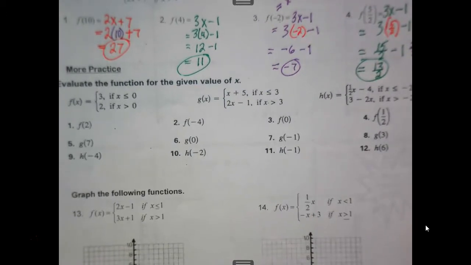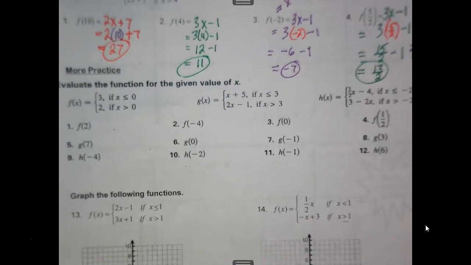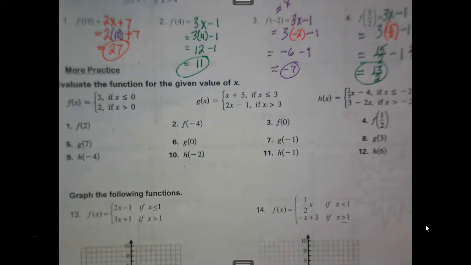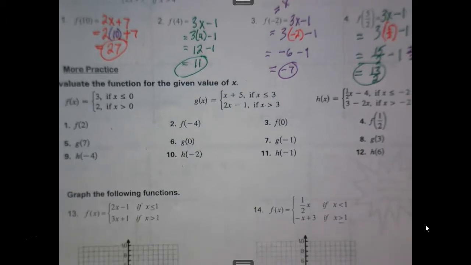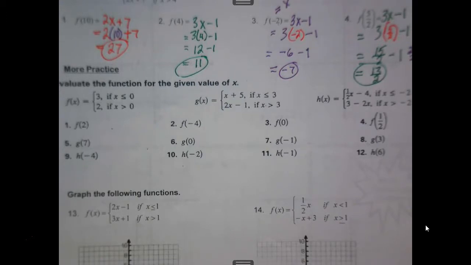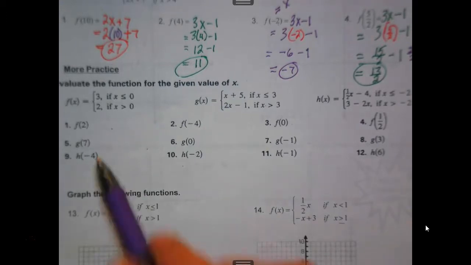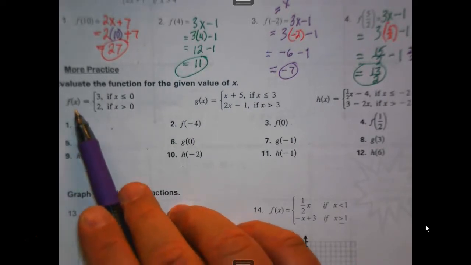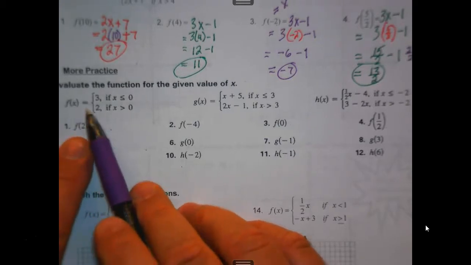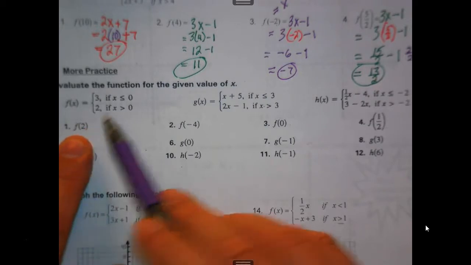Okay, look at the next line, group of problems here. We have 3 different functions, correct? Not only do we have 3 different functions, we have 3 different piecewise functions. So when we're looking for the function variable, it says find the f of 2, so I have to use the f function. Okay. So the first one, my x is 2.